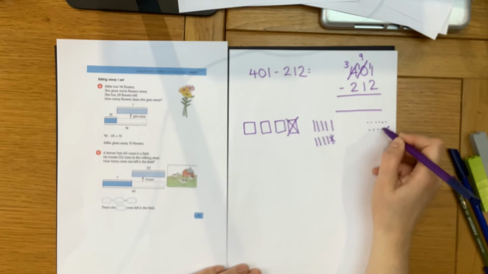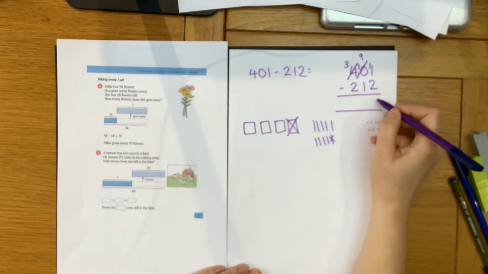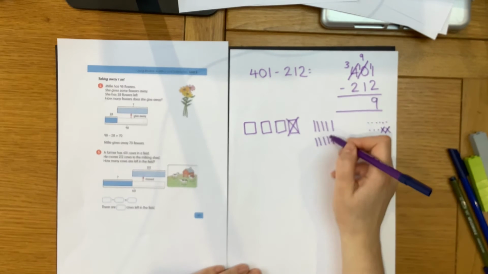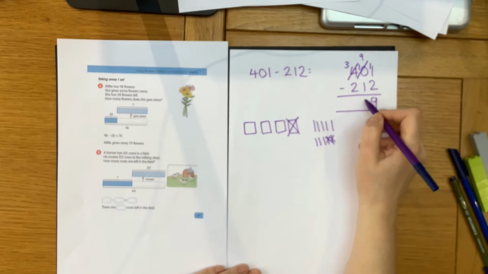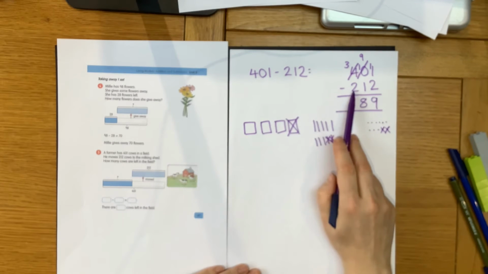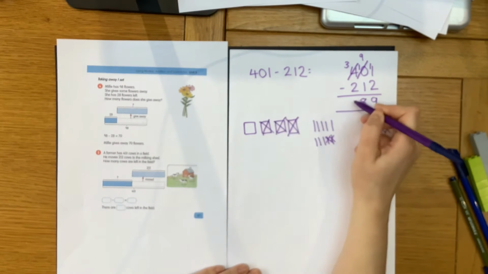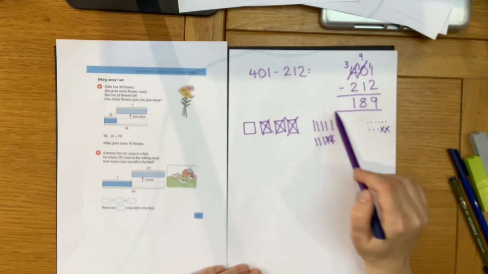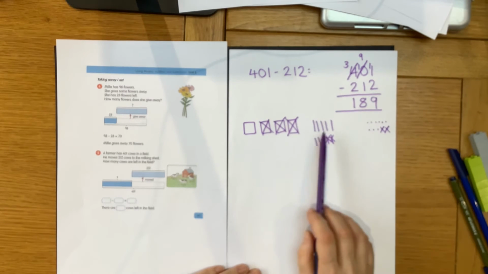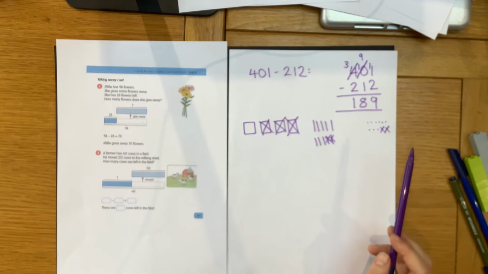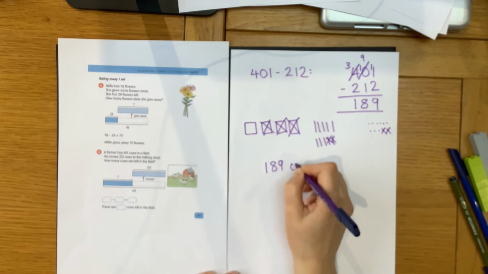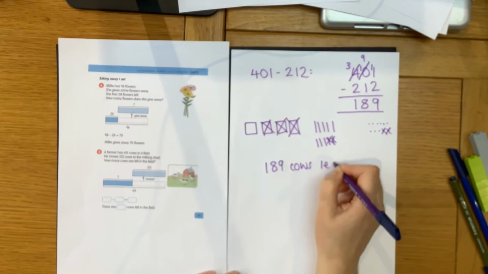I'm going to take away 2 now, which leaves me with 9 ones. Now my tens, I've got to take away 1 ten, which leaves me with 8 tens. And my hundreds, I need to take away 2 hundreds, which leaves me with 1 hundred. So I'm just showing you, you don't have to just use the abstract. You can draw, or you could use base 10 to build the number as well if you find that useful. So there were 189 cows left in the field.